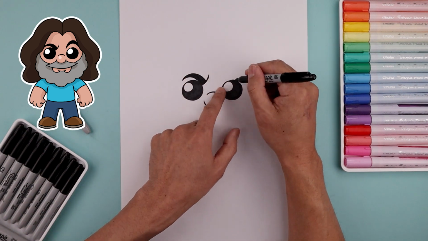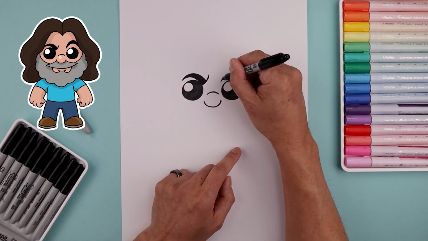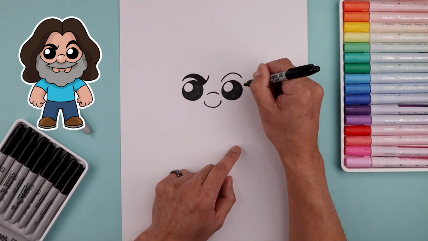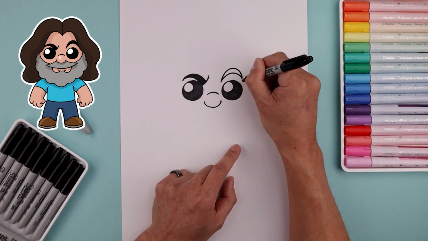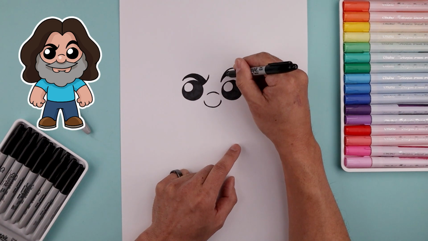Now over on the right side, I'm going to raise this eyebrow. So start on the inside, bend this up, and then down. Go back to the inside, go higher in the middle, and then back down. Let's fill the eyebrow in black.